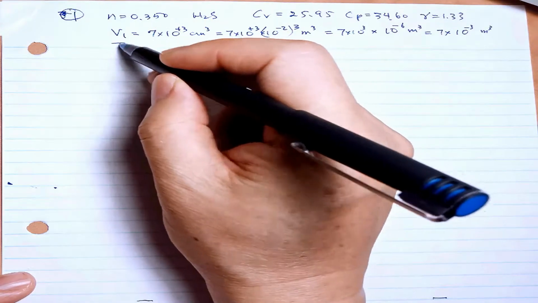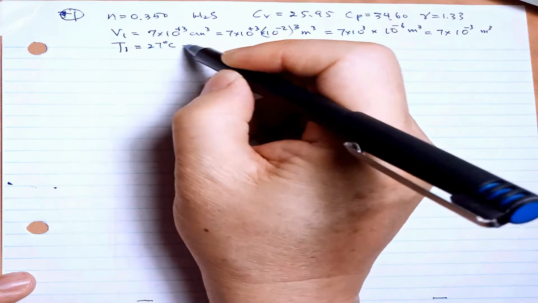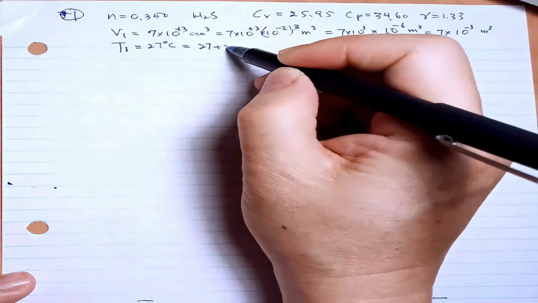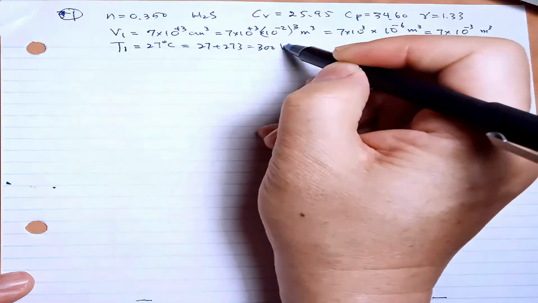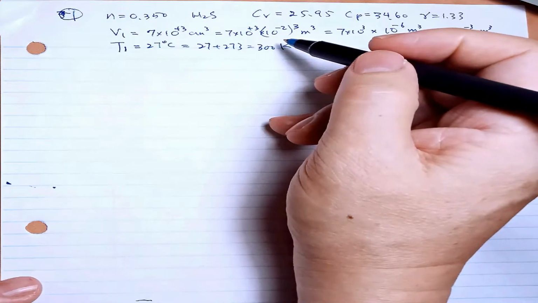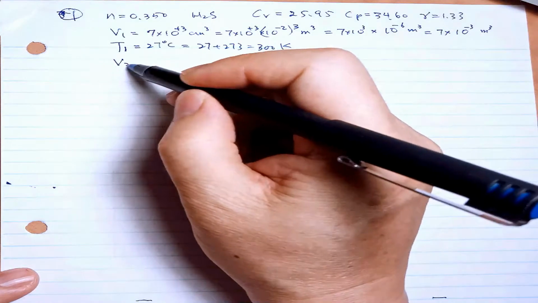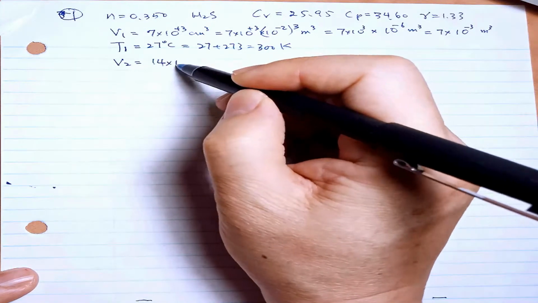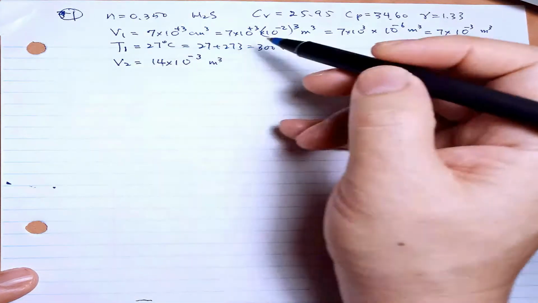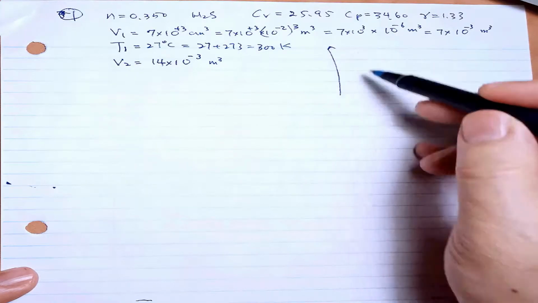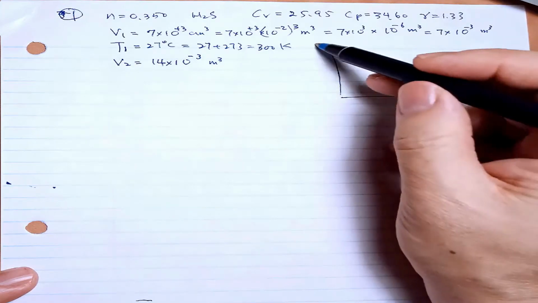And at the temperature of 27 Celsius, which is 27 plus 273, 300 Kelvin, the H2S first expands isobarically until the volume doubles. So V2 is double, that means 14 times 10 to the negative 3 cubic meters. So it expands isobarically until it doubles.